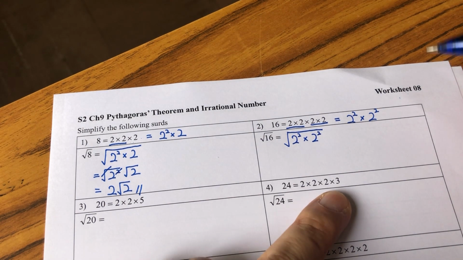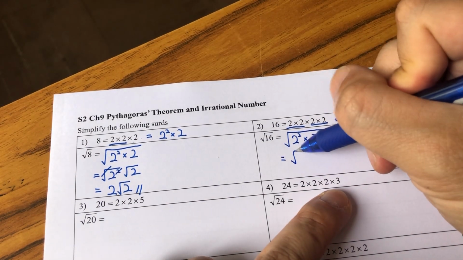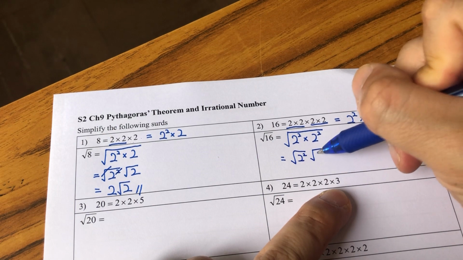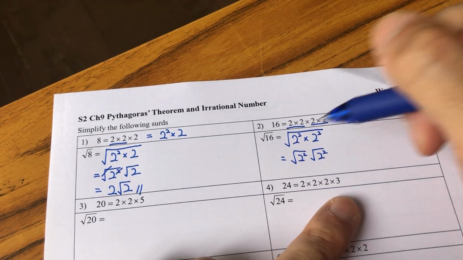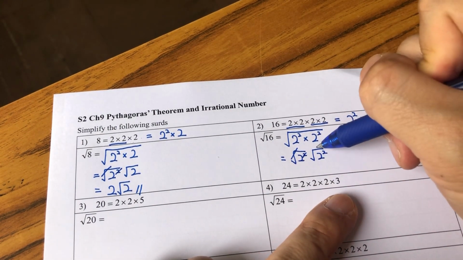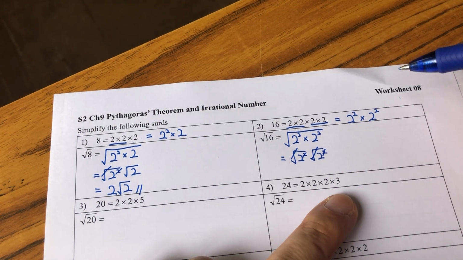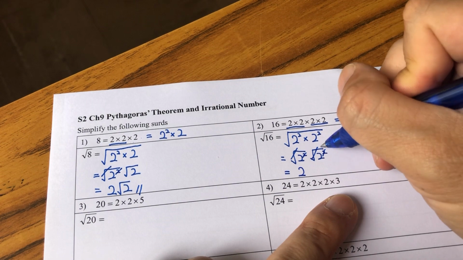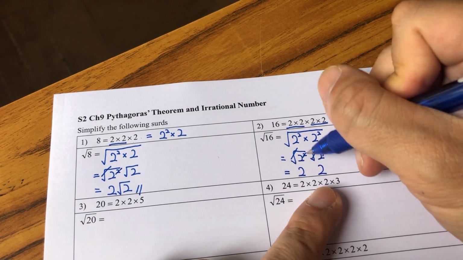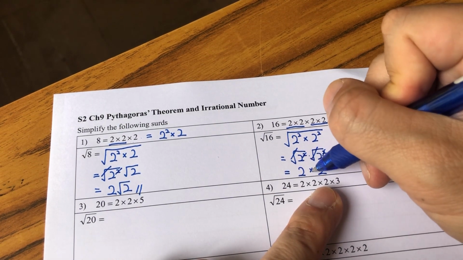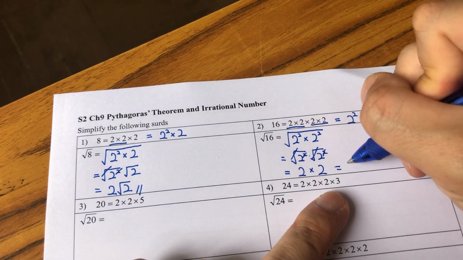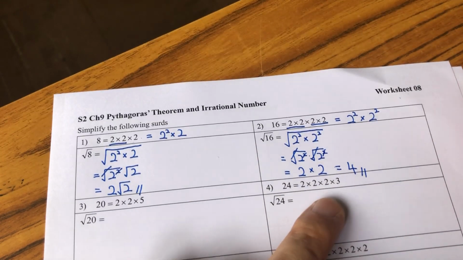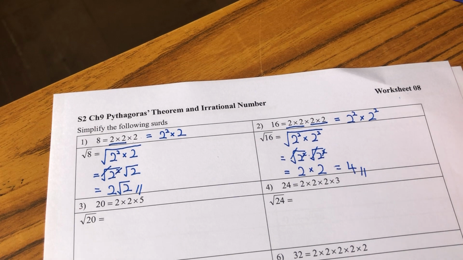Okay? And then of course we have to separate them, 2 square roots. And then after that, square and square root can also be cancelled out. So here we have only 2 left behind, there we have only 2 left behind. And in between there's nothing, it means multiplication, 2 times 2, which is 4. Okay?